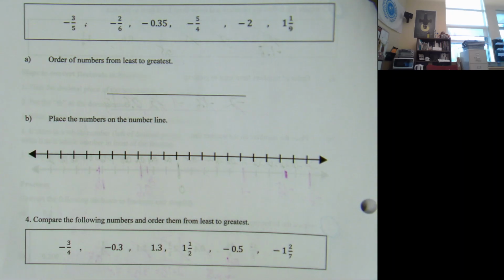That's the first one, right? Probably not a bad idea to start by writing out the numbers that you're ordering.